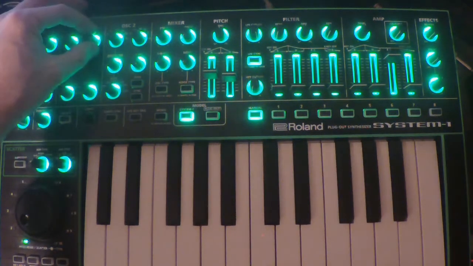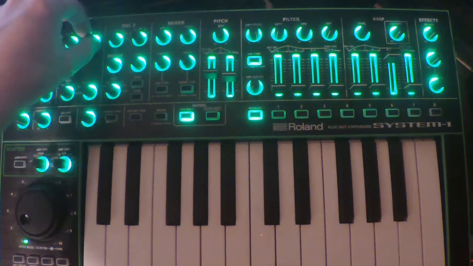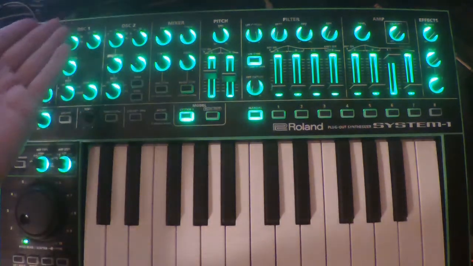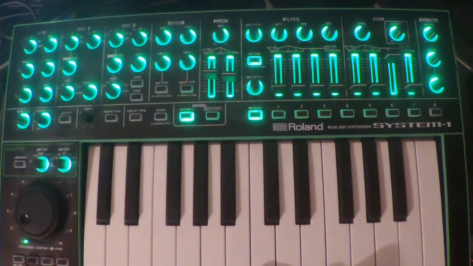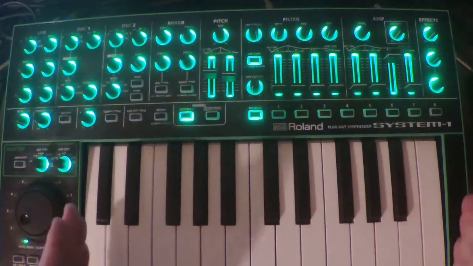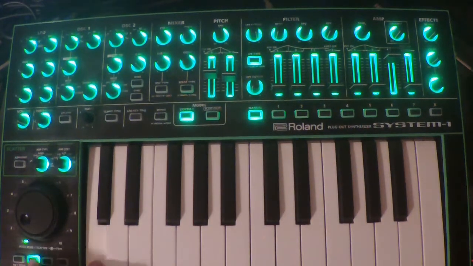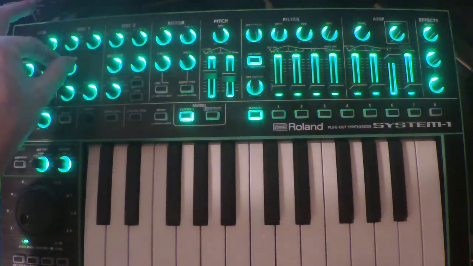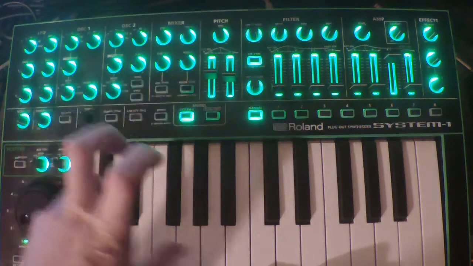Over here we have the octave change. Now if we want to do another octave change we can look down here, octave down or up, that will change the actual keyboard notes. So now we have an interesting color knob. Now what this is going to do is change the waveform.